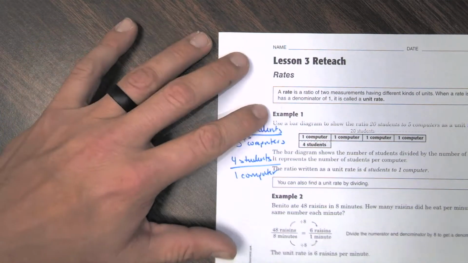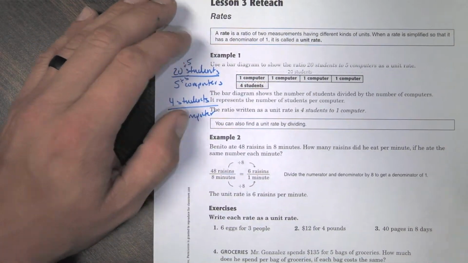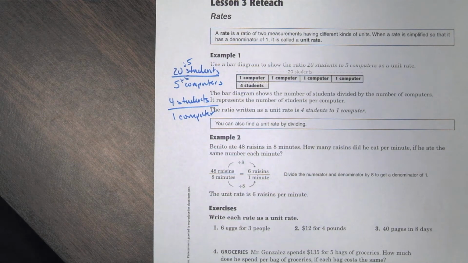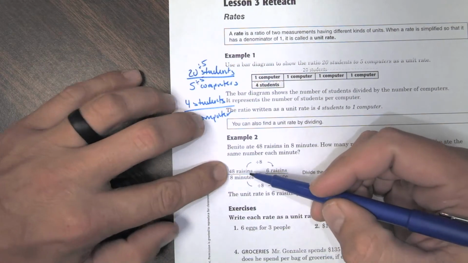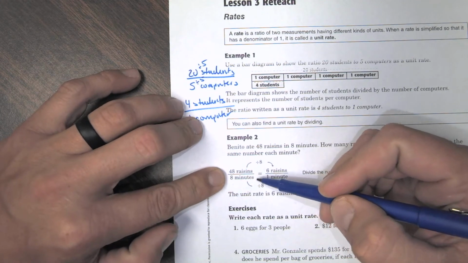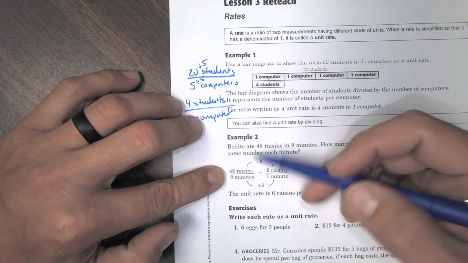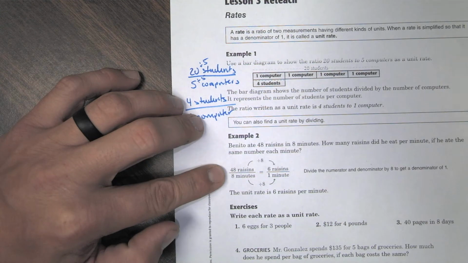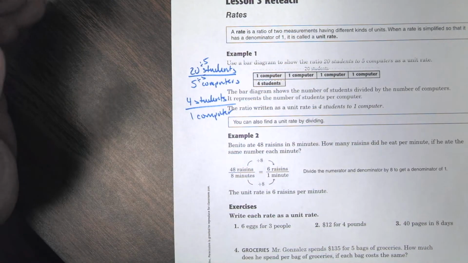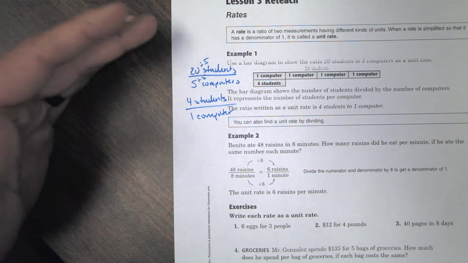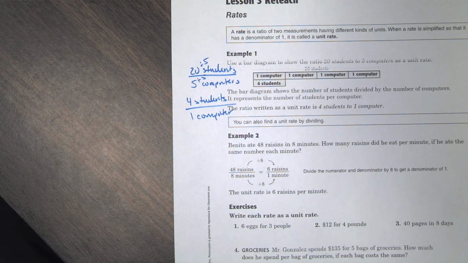All right, example number 2. Benito ate 48 raisins in 8 minutes. How many raisins did he eat per minute if he ate the same number each minute? You write it out just like they did here: 48 raisins, 8 minutes. Now we have to divide to get a 1 on the bottom. We want to simplify it. What are we dividing by? 8. So I divide both of these by 8. We get 6 raisins per minute. So the unit rate is 6 raisins per minute. Benito ate 6 raisins every minute.